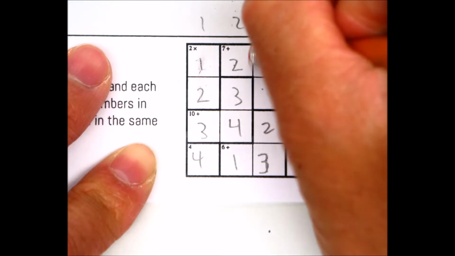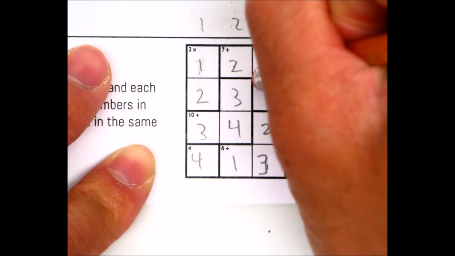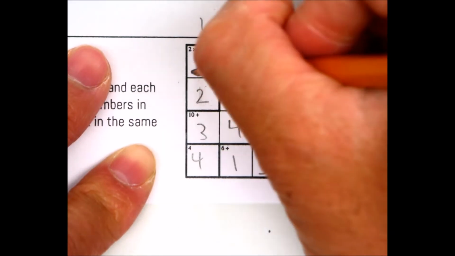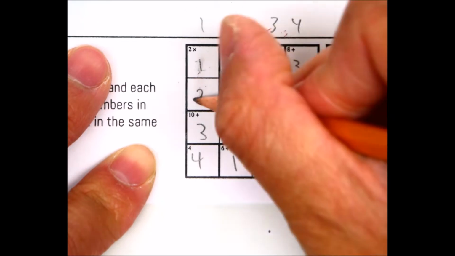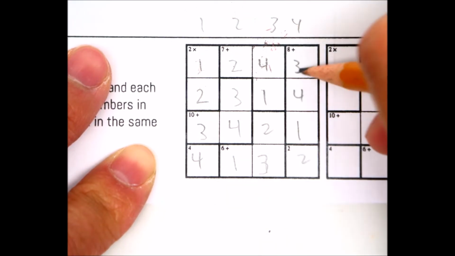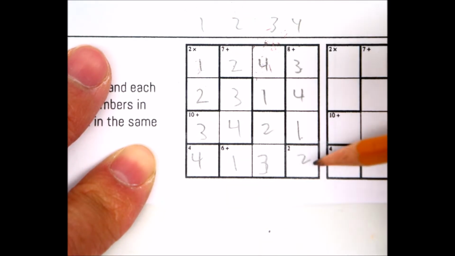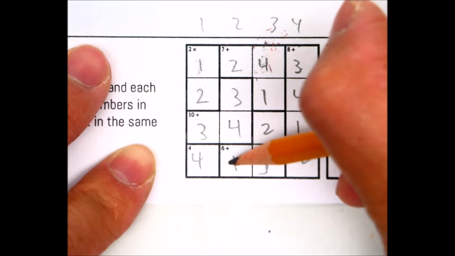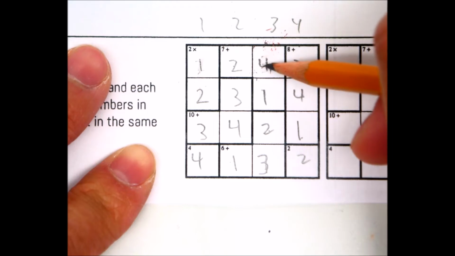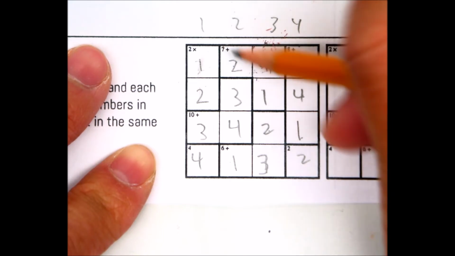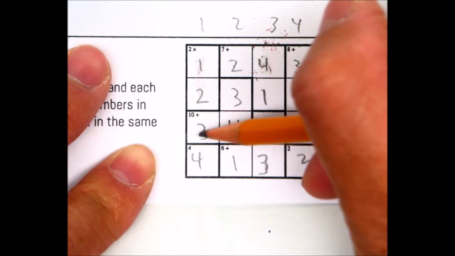Or 4 and 1. I already have a 1 there, so subtract 4, 1, subtract 3, missing a 4. 3 plus 4 plus 1 is 8. Freebie is 2. 1 plus 3 plus 2 equals 6. 1 plus 4 plus 2 equals 7. 3 plus 4 plus 3 equals 10.